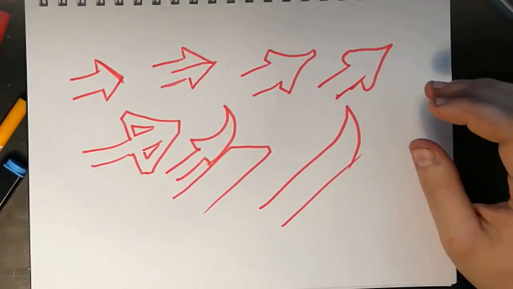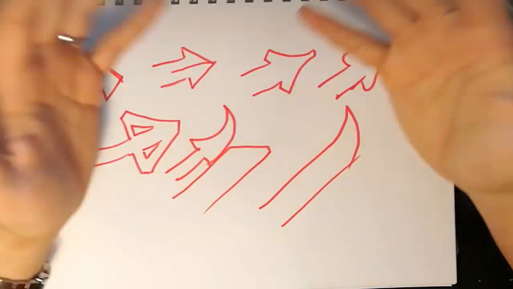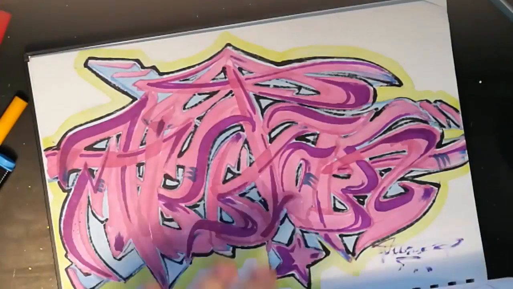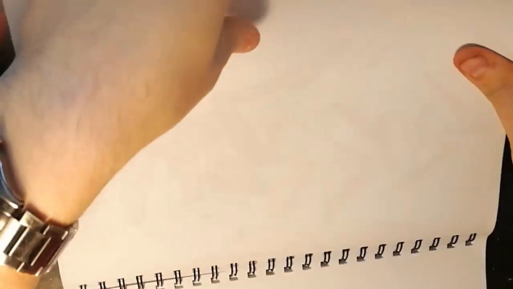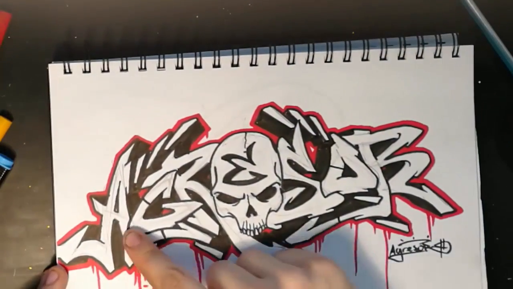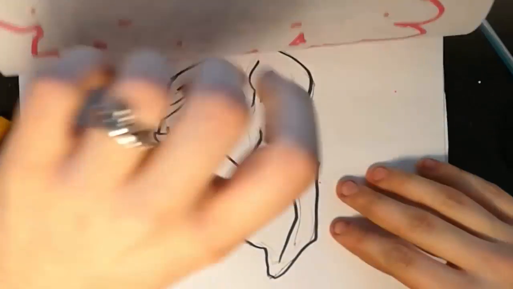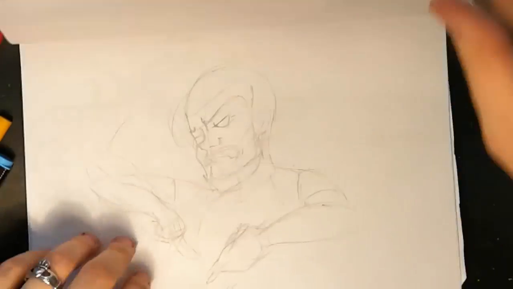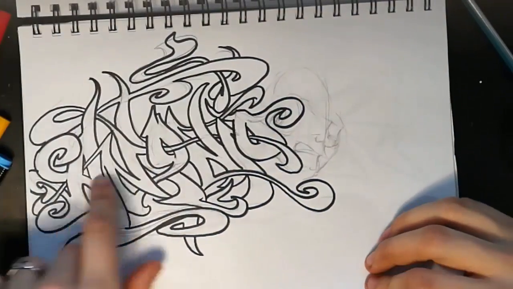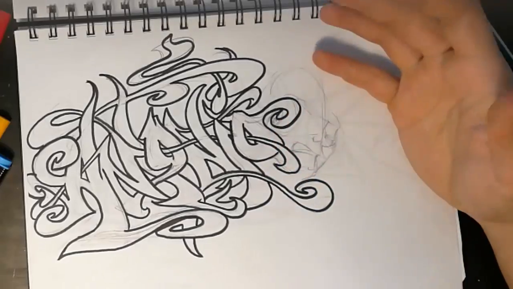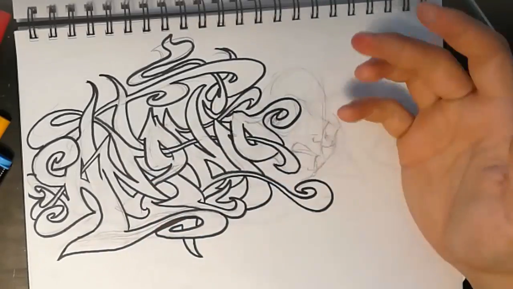Hopefully this lesson explained my point of view and how I do them. Let me see if I used some arrows in the previous sketches. As you can see, I don't use many arrows. I would use these pointy things. Here, for example, you can see that I went really wild, and it doesn't make much sense. I just had fun.